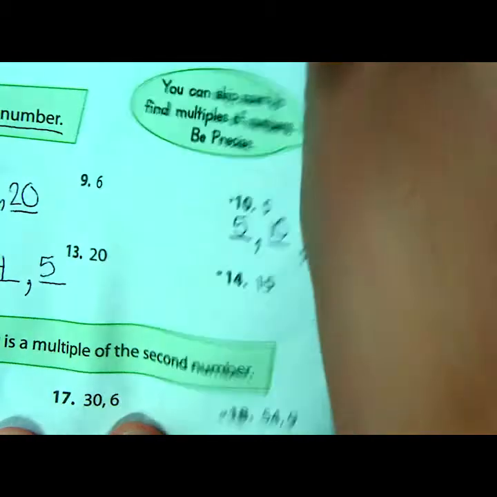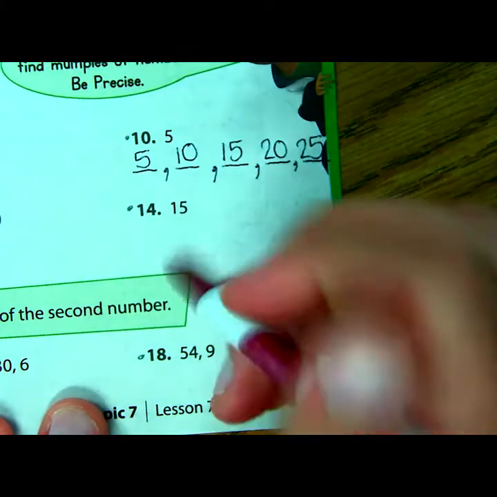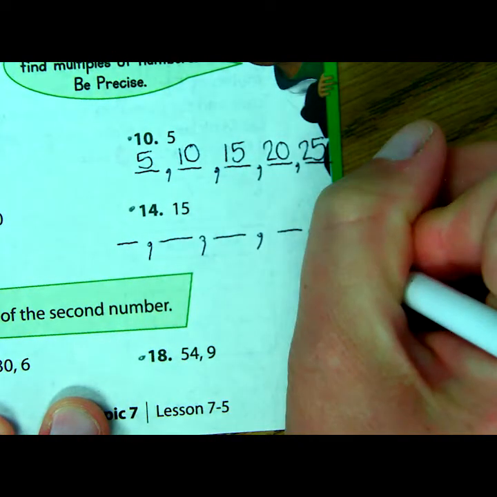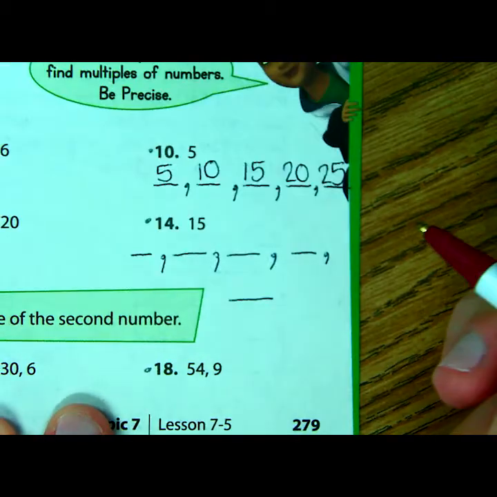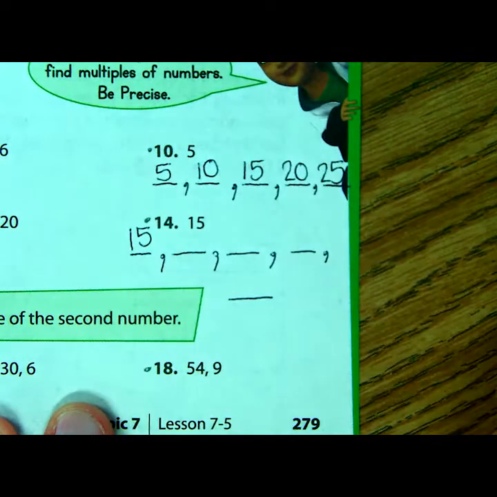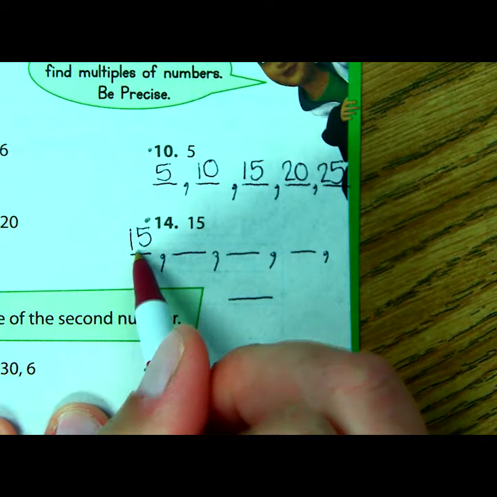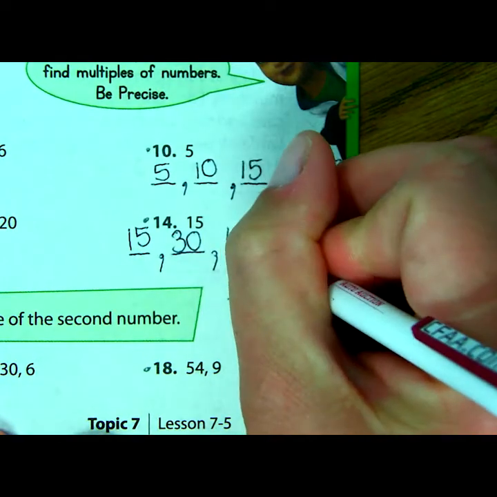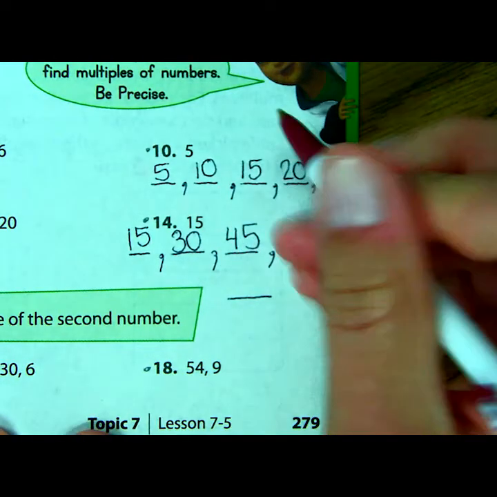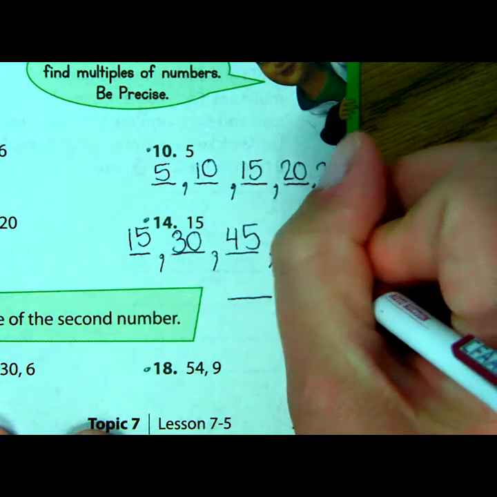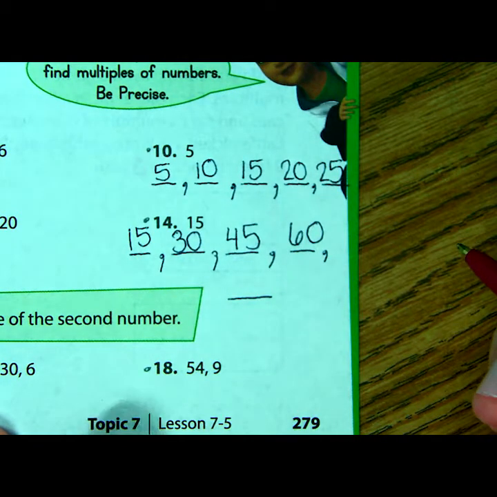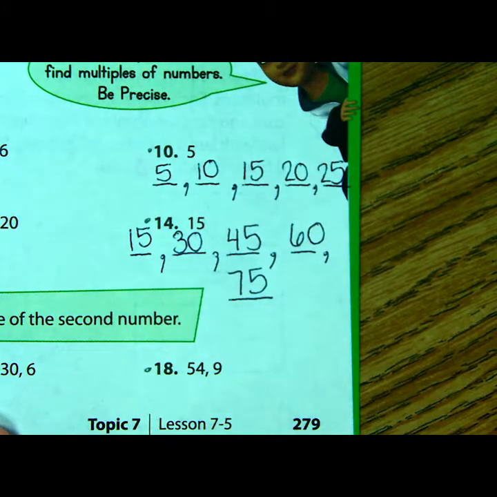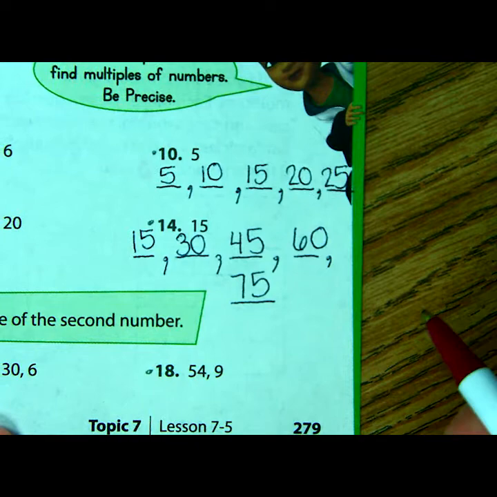This one's a little bit trickier. 5 multiples of 15. So 1, 2, 3, 4, and I'm going to put number 5 right here. Well, 15 times 1 is 15. Now, if I skip count and add on another group of 15, I should have 30, and after that I would have 45. If I add on another group of 15, I will have 60. And finally, if I add on one more group of 15, I would have 75. And those are the next 5 multiples of the number 15.